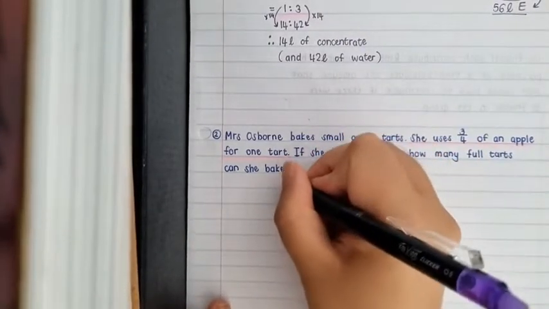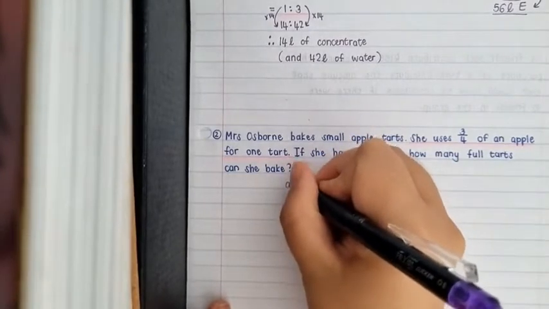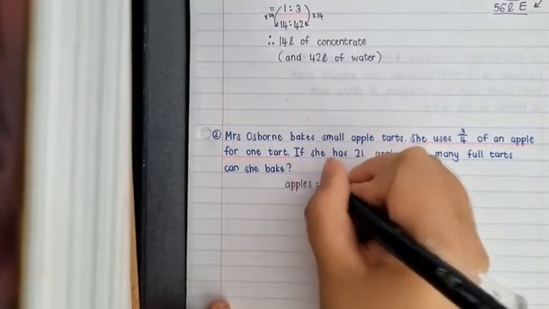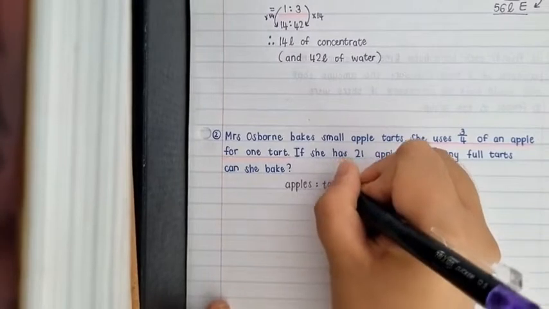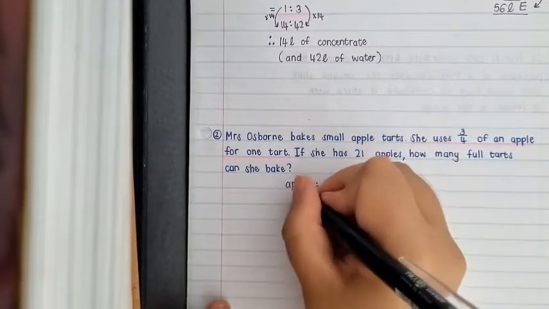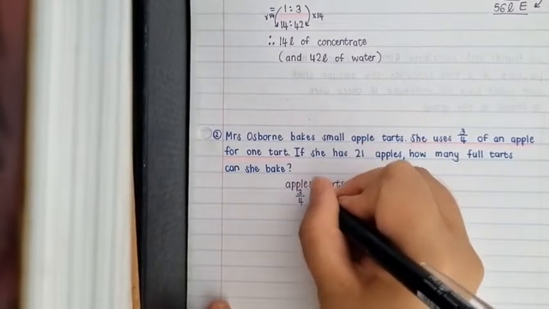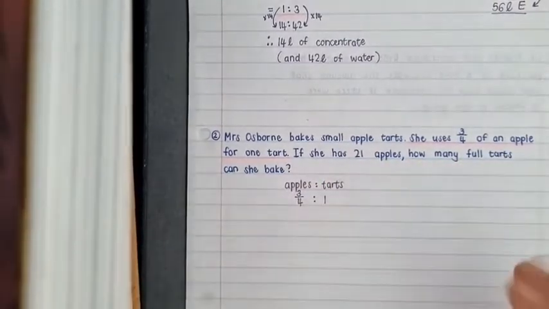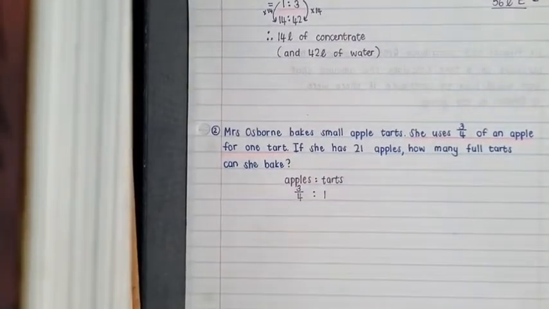So I'm going to write here apples to tarts. Okay. We need 3/4 of an apple for 1 tart. So I'm going to write that as 3/4 to 1.